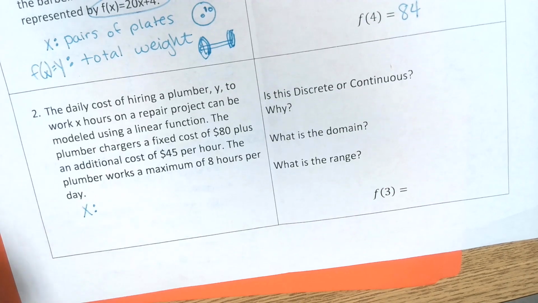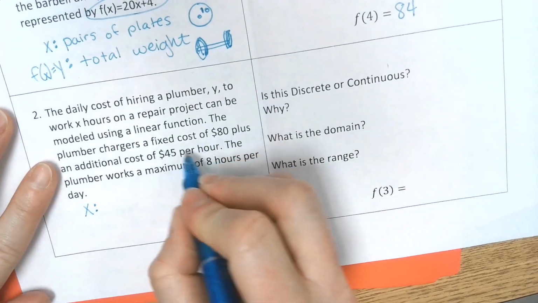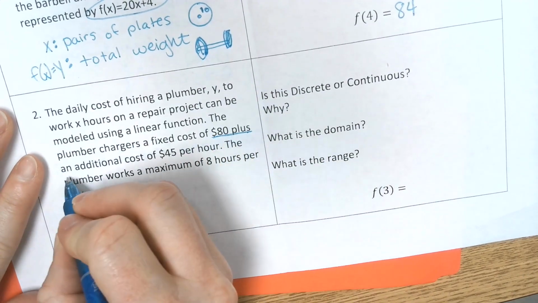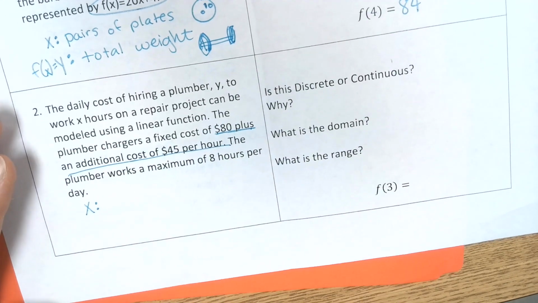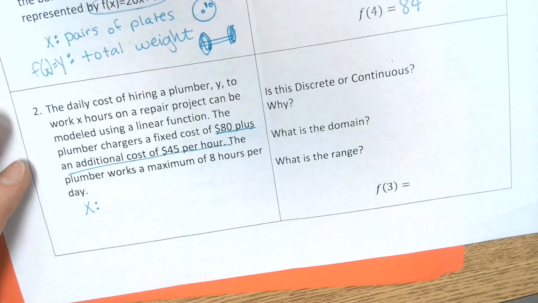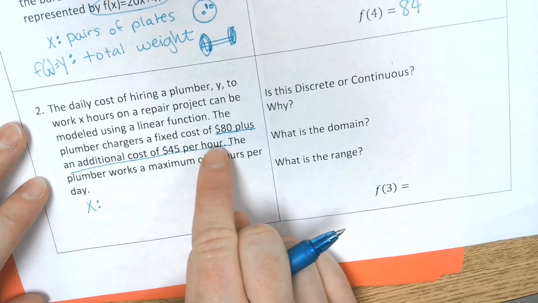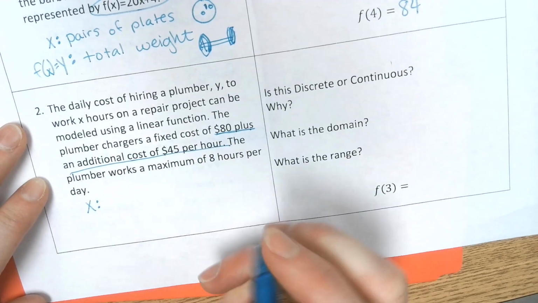We don't have an equation like the last one, but we can create the equation. Plumber charges $80 plus $45 per hour. So the variable is hours.